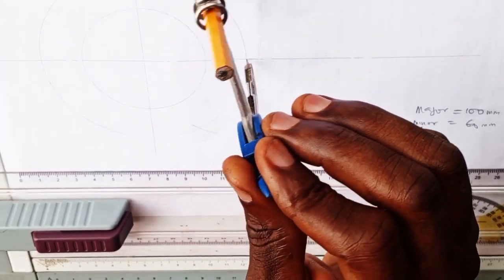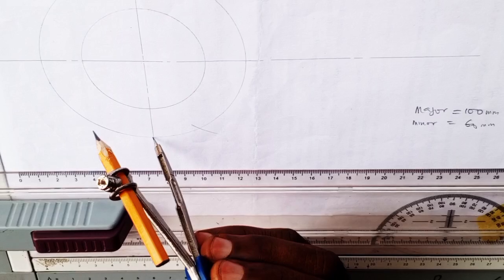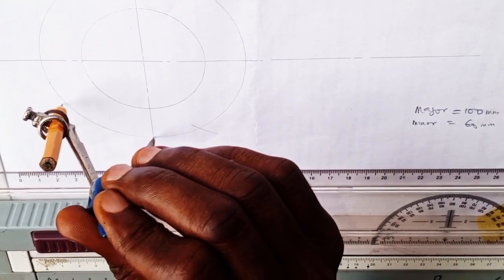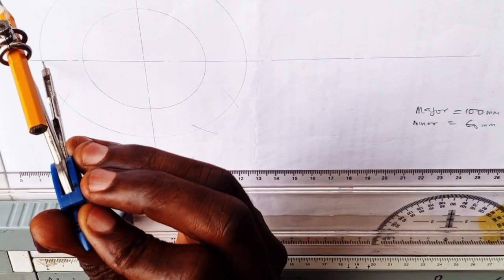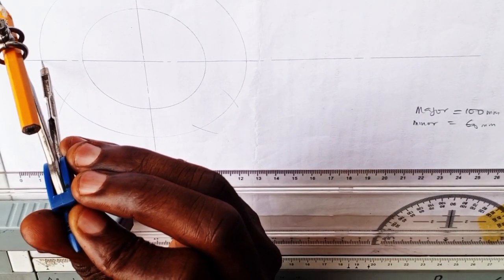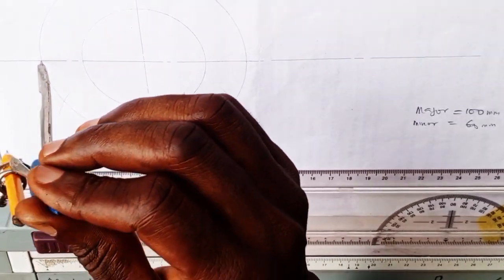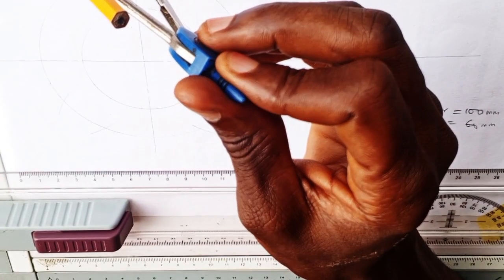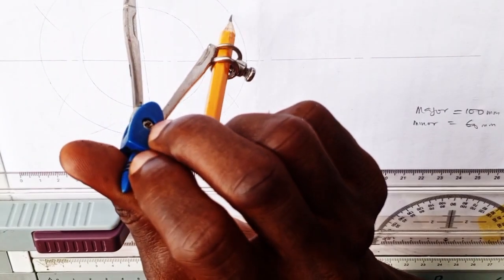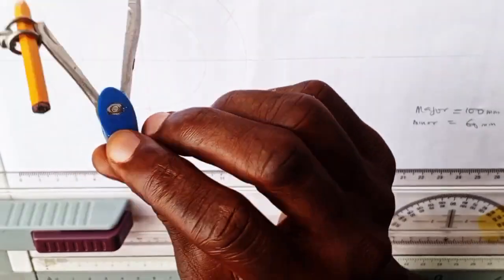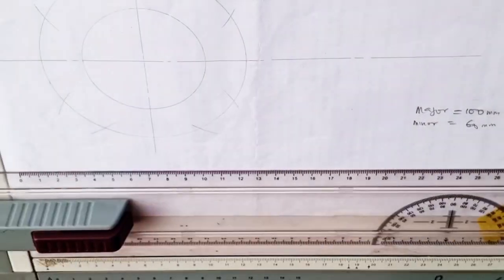Can you see? Then move to the next point. This is the next point on it. The same radius. Draw an arc here. Draw an arc here. Then move to the next point. Draw an arc here. Draw an arc here. Then move to the last point. Draw an arc here. Draw an arc here. Remember, you just need to draw arcs both sides at each point on the circumference.